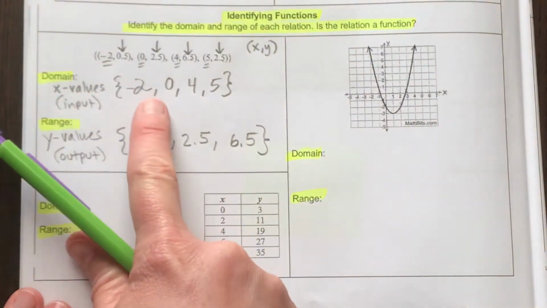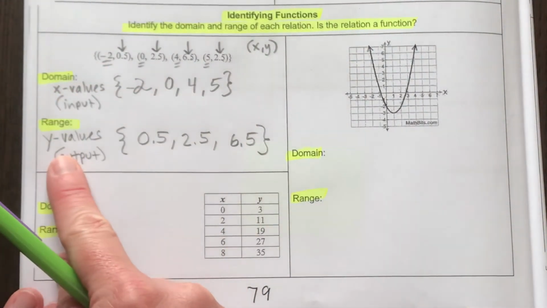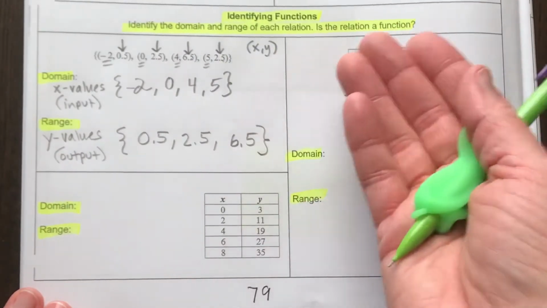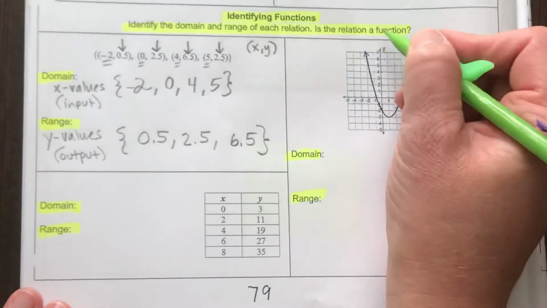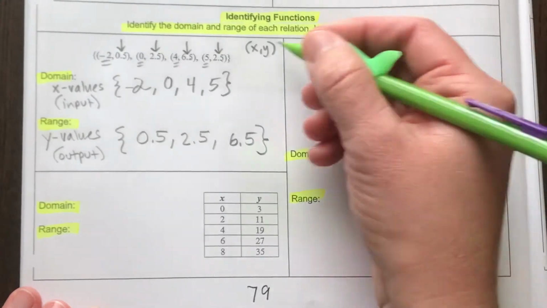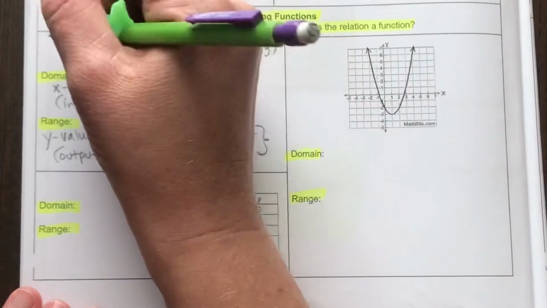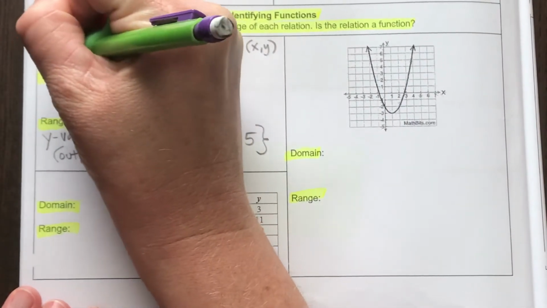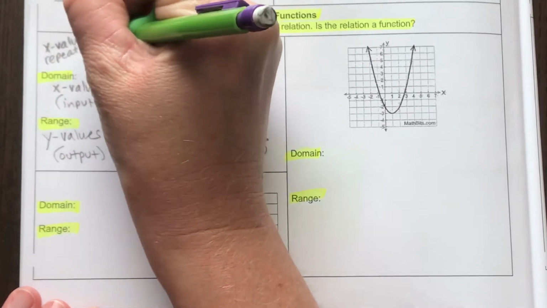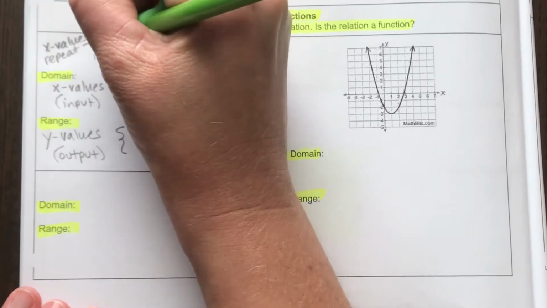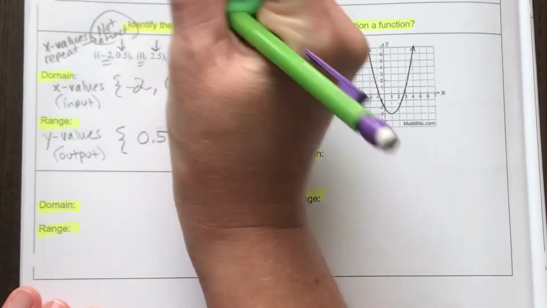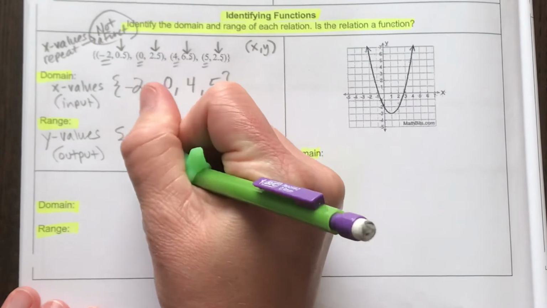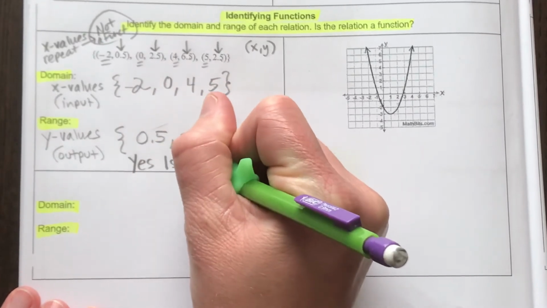So x values, your input, and y values, your output. Now, the question up here also says for us to address, is the relationship a function? How I identify if the relationship is a function is to look for x values. If your x values repeat, then it is not a function. As I'm looking at those x values that I had, none of them repeated, so I would say yes, this is a function.